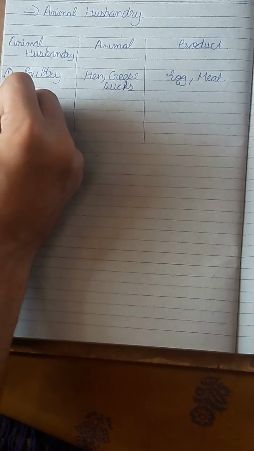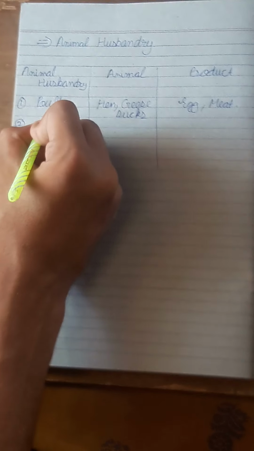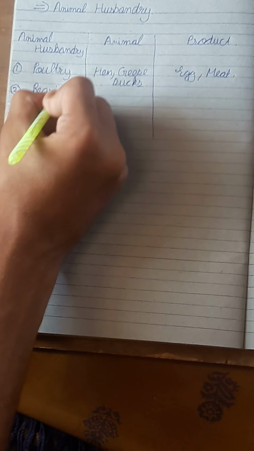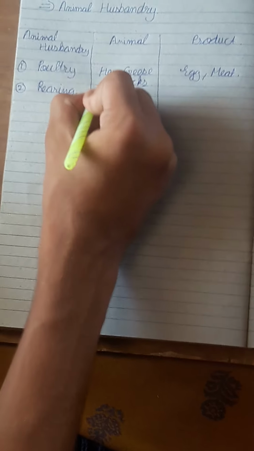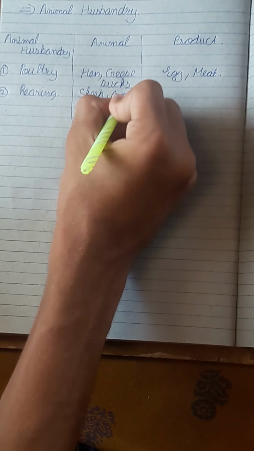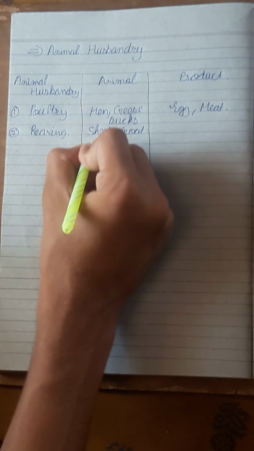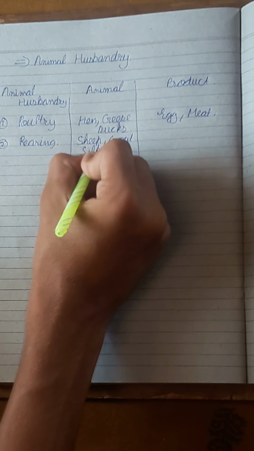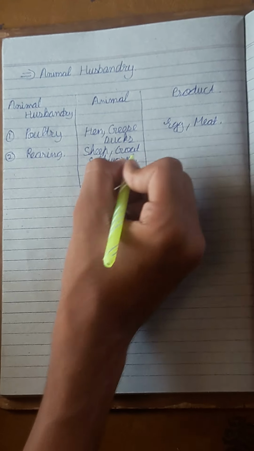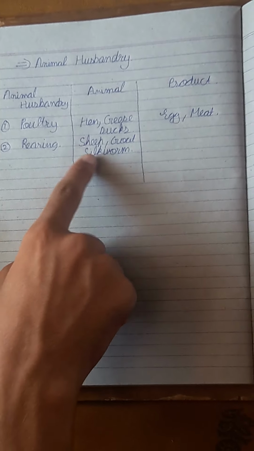The second type of animal husbandry is rearing, in which sheep, goat, and silkworm are reared.